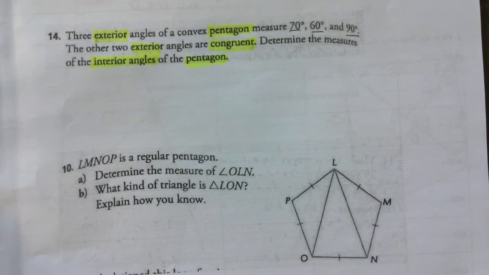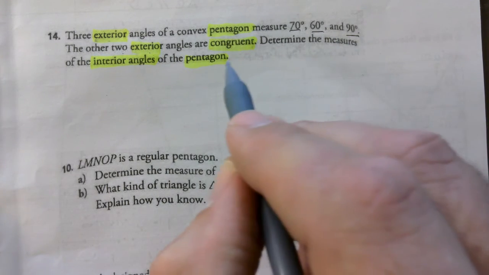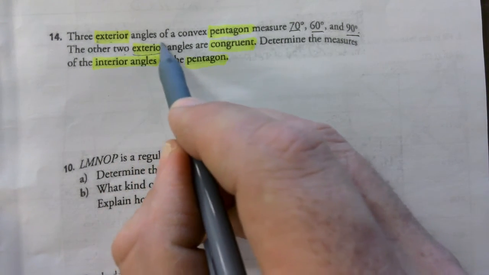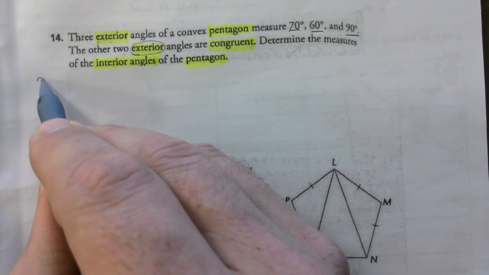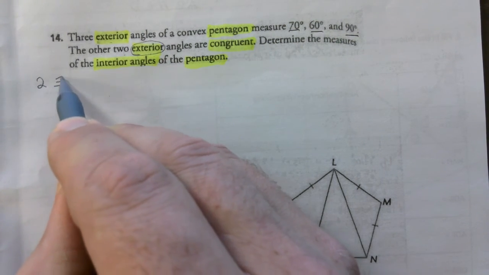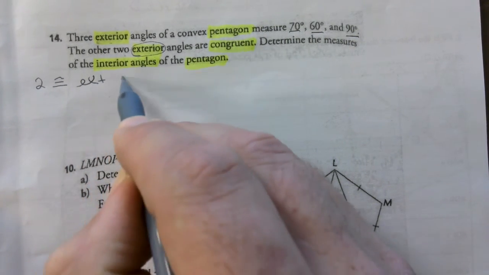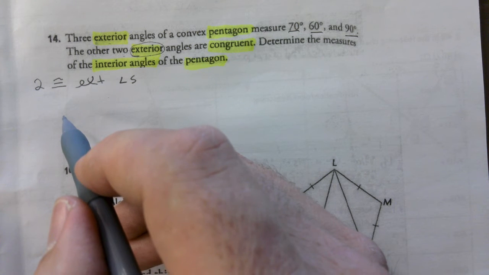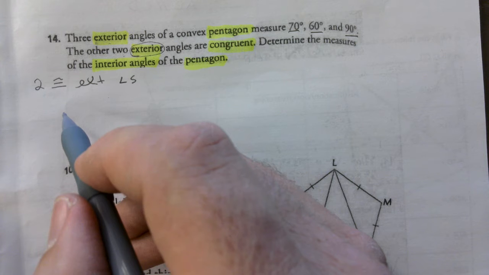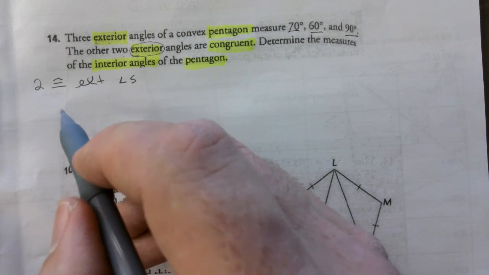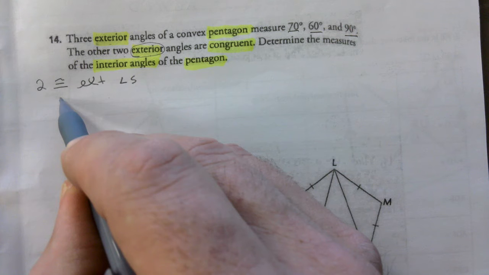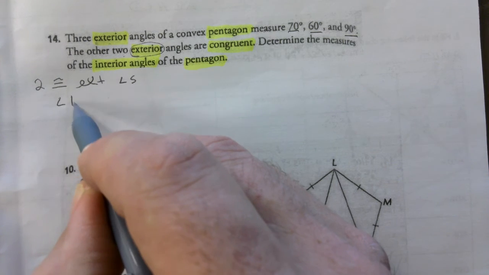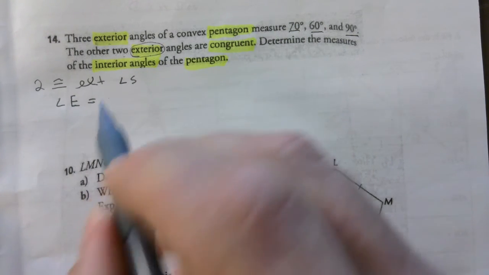So this is actually a very tricky question, right? So what you need to do is, first of all, find the other 2 exterior angles. 2 congruent exterior angles. What do the exterior angles always add up to? 360, always. Regular, irregular, doesn't matter. So we're gonna call it angle A, or E. Let's use E.